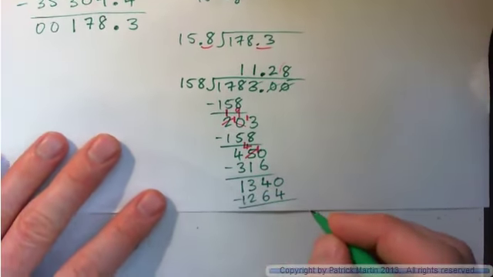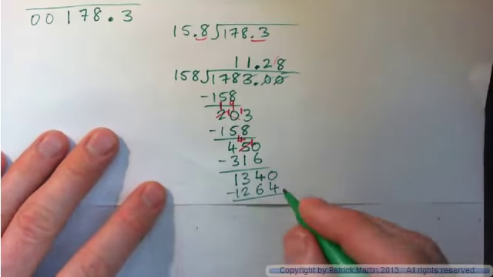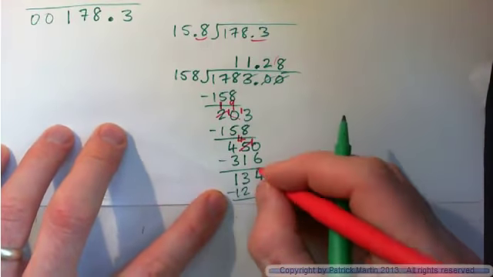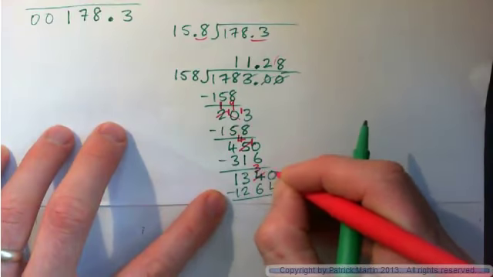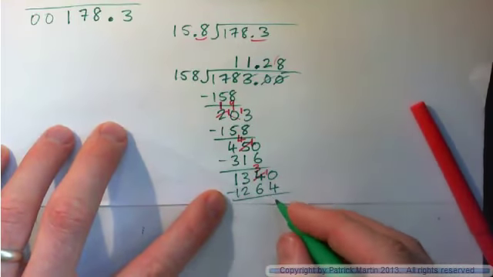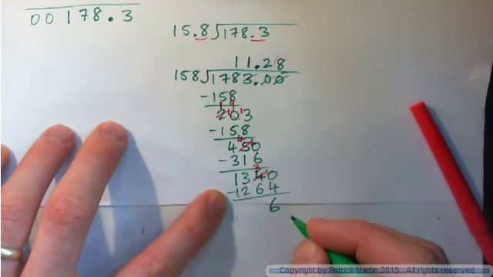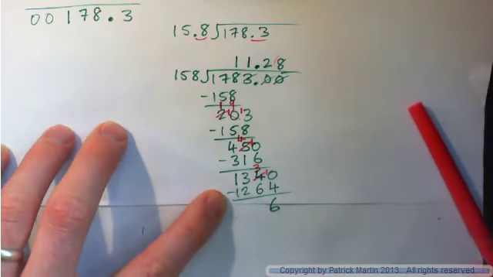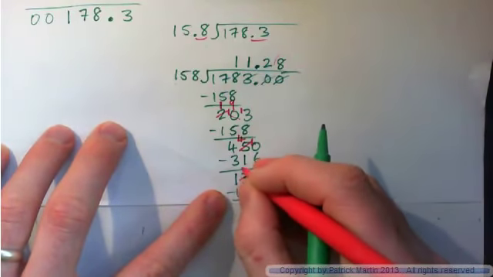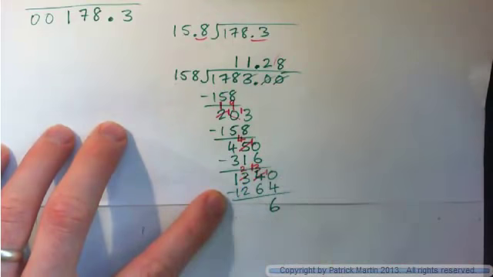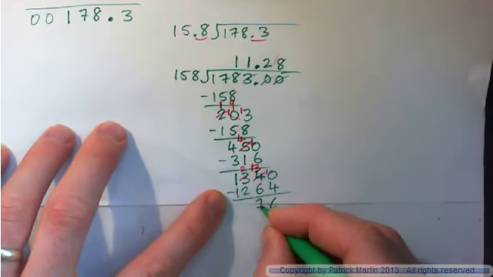That just about worked. And now that becomes a 3. 1 over here. 10 minus 4 is 6. This has to become a 2. And that becomes 13. 13 minus 6 is 7.